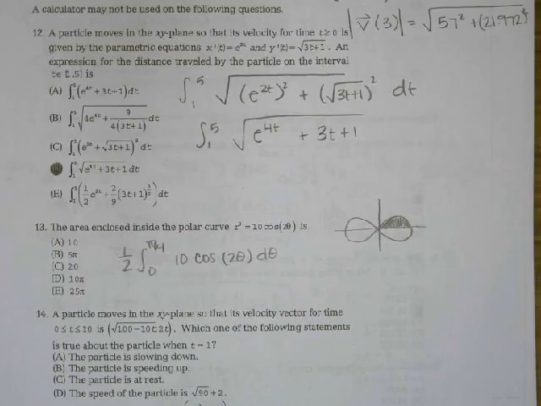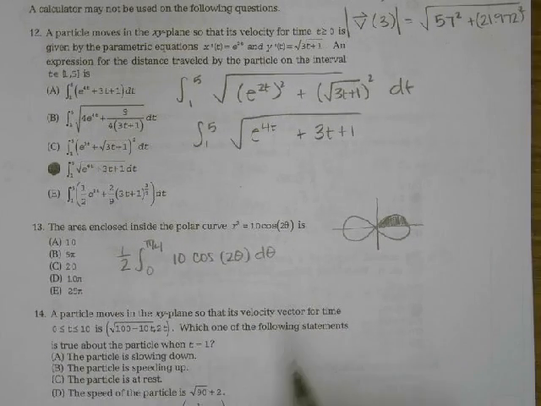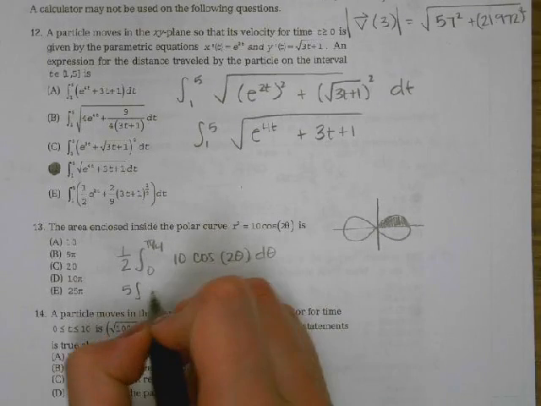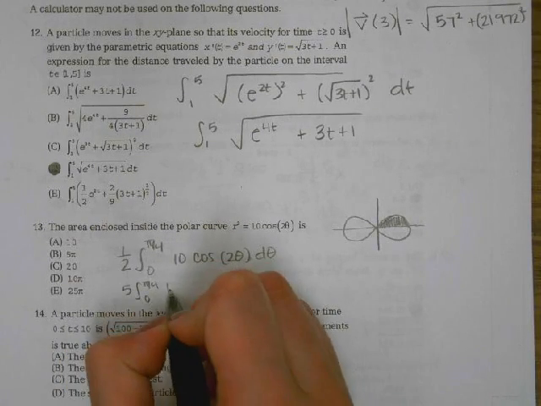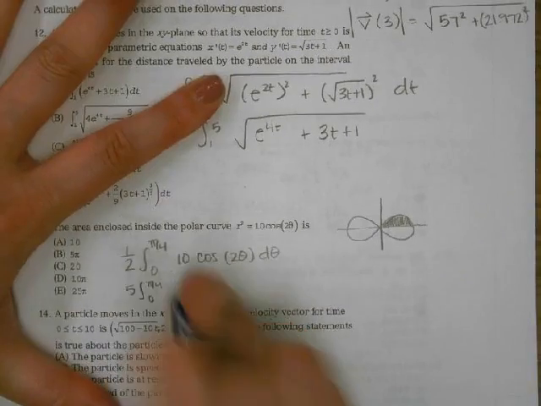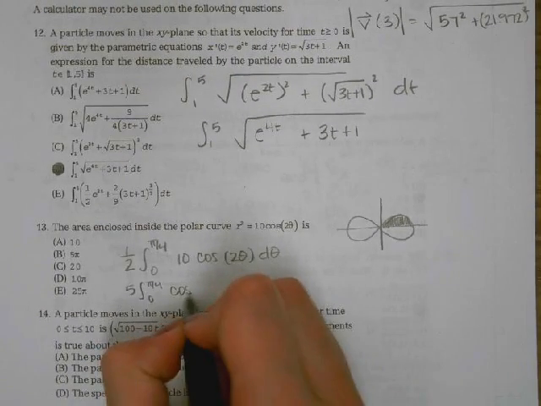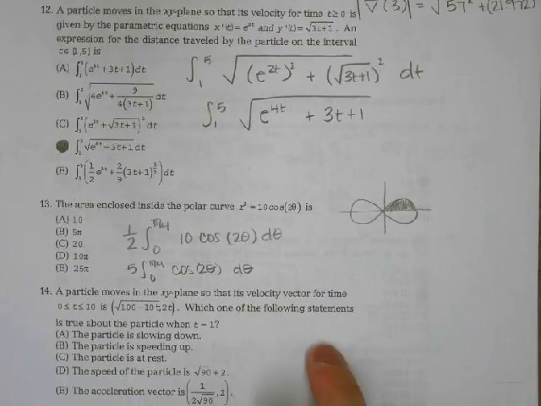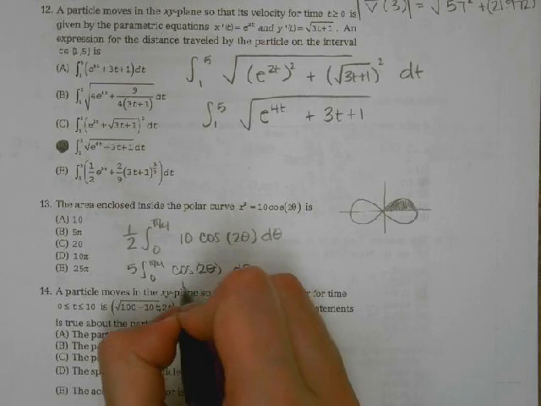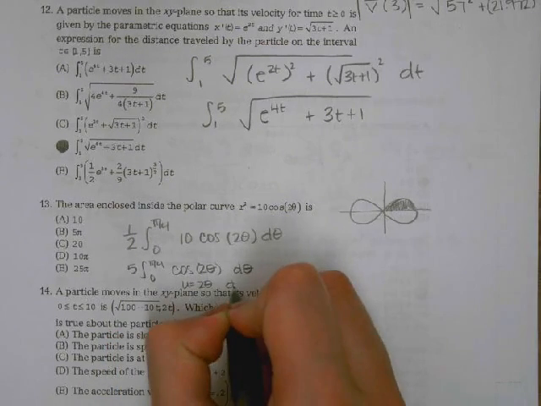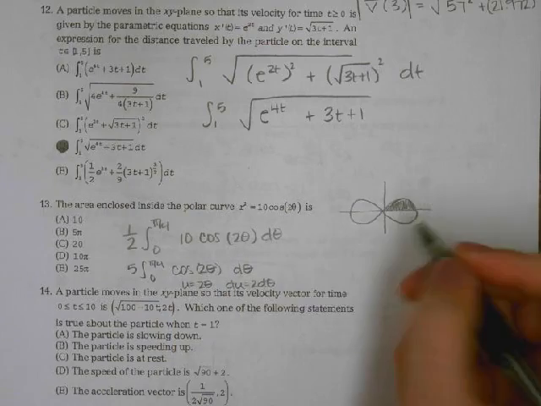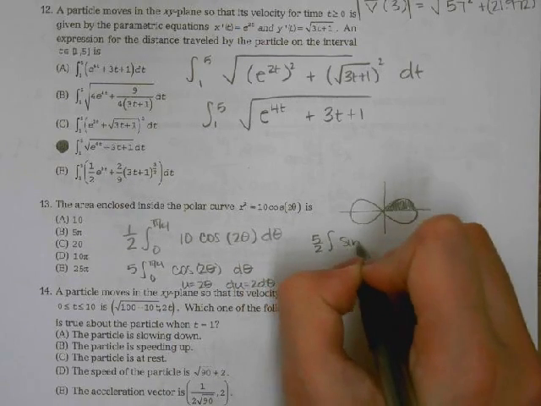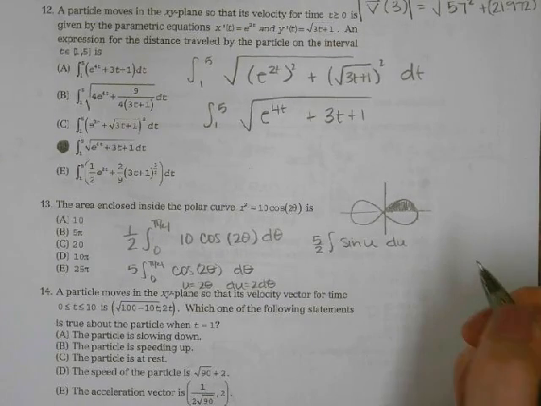This is a calculator inactive question, so I've got to pull that 10 out of there. That gives us a 5 in the front. And now we're making this a u substitution problem. So u is 2 theta, du is 2 d theta. That means we've got to pull the 2 in the front. So 5/2 times the integral of cos u du.